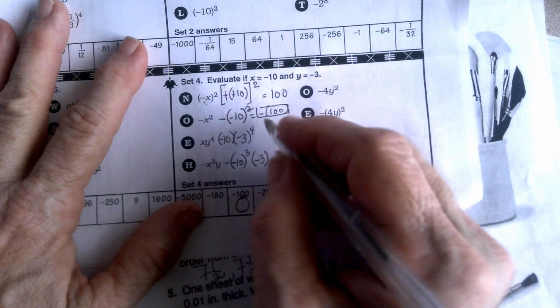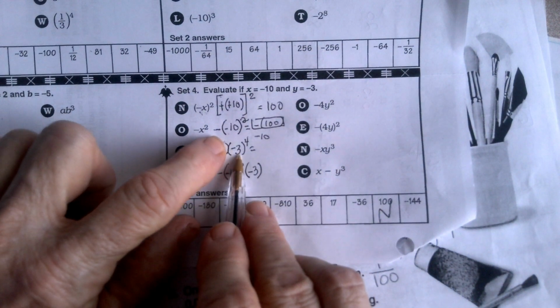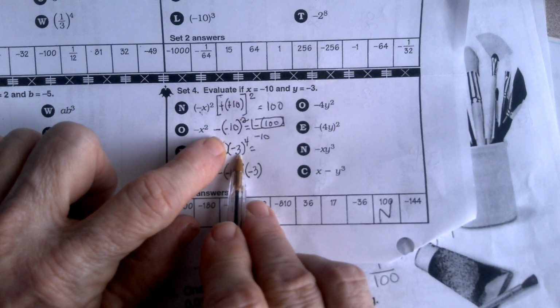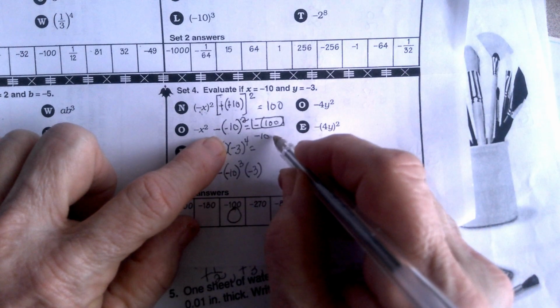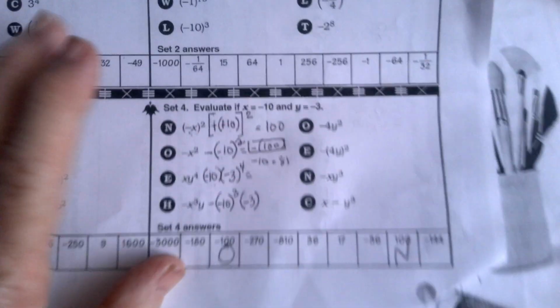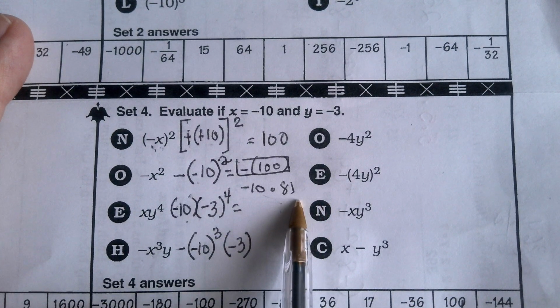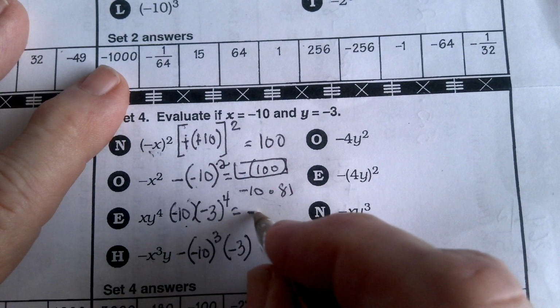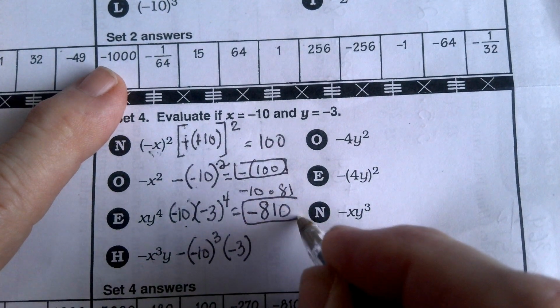So first of all, I'm going to put it up here. Negative 10. What is 3 times 3 times 3 times 3? 81. It is 81 because 3 times 3 is 9. Another 3 times 3 is 9. So it's going to be negative 10 times a positive 81. What is that final answer? What's 10 times 81? 810. So it's going to be a negative 810. Is that answer down there? Yes.